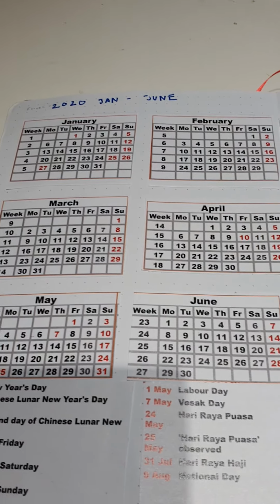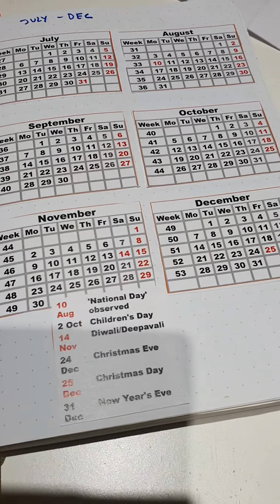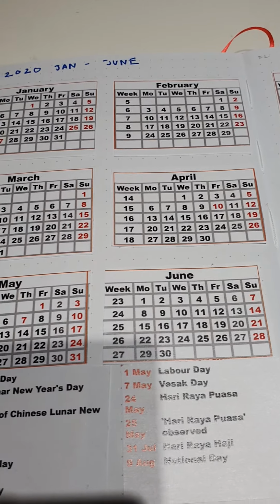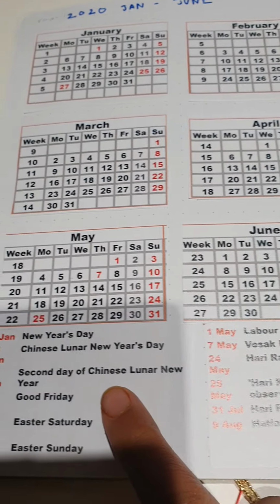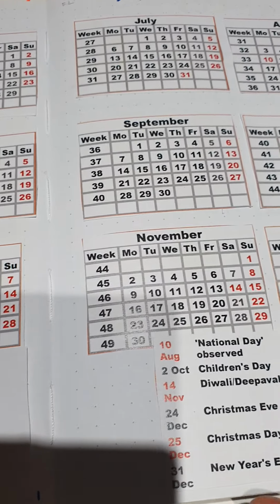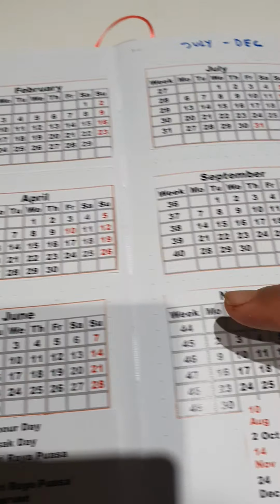This is then followed by the yearly calendar. I of course did not write or draw them. I just got them printed, cut them out and stuck them in. So this is a calendar which represents holidays in Singapore, and they are marked with those specific colors on my calendar that I have chosen.